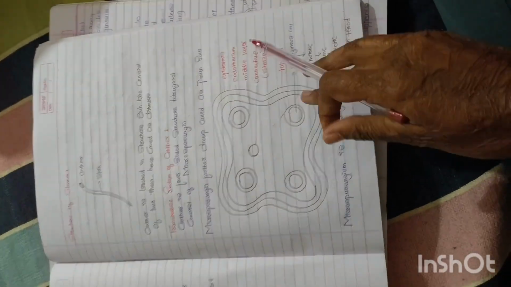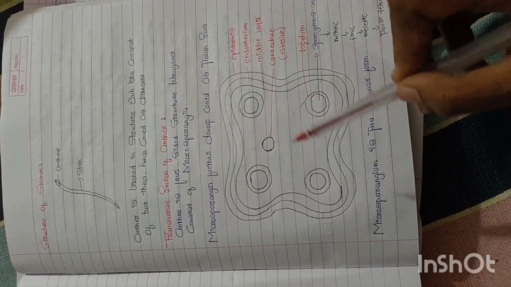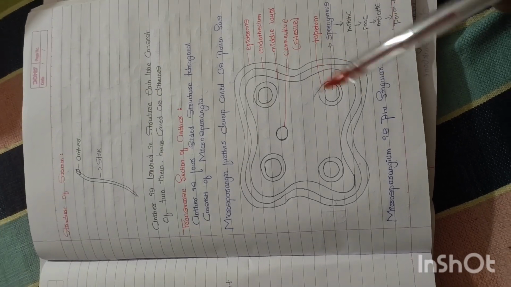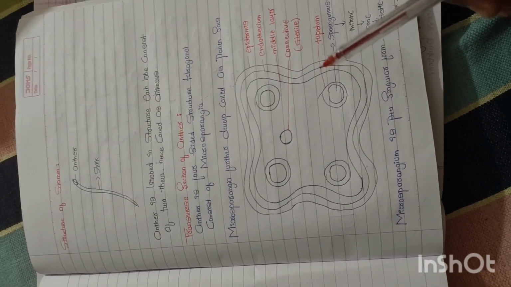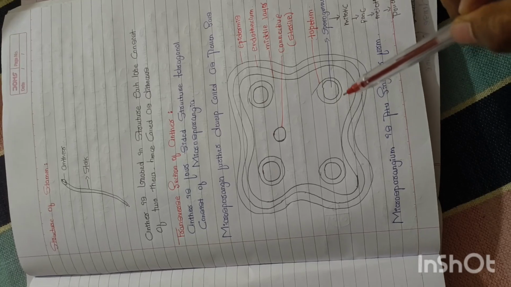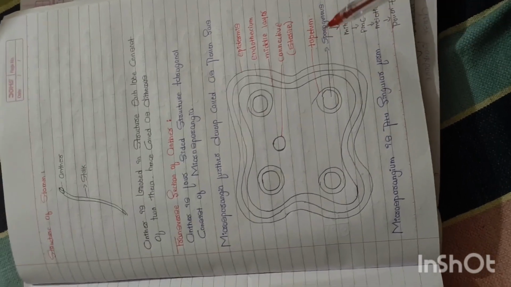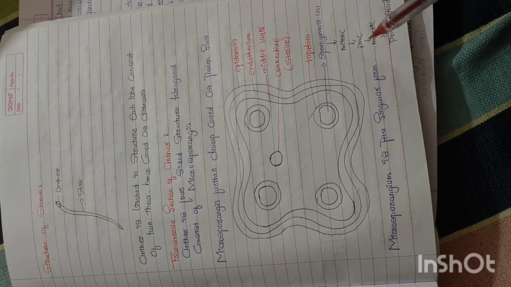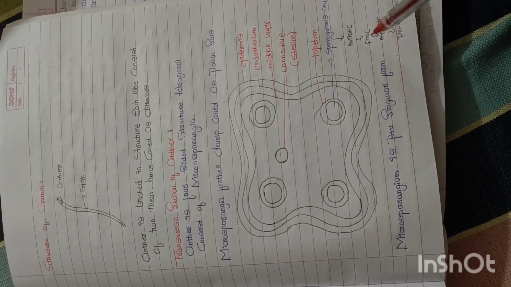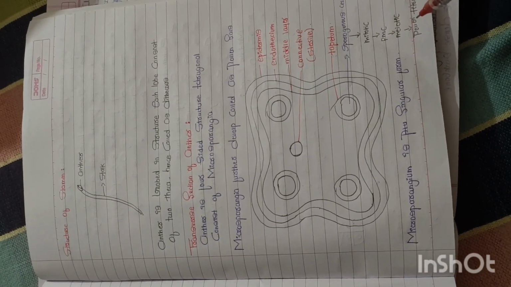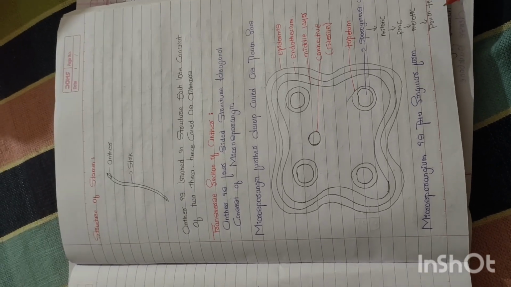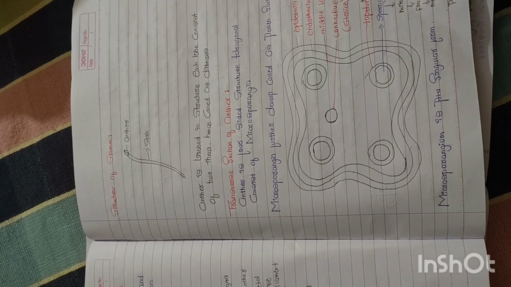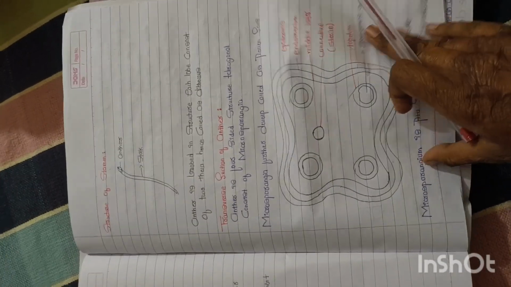Each microsporangium consists of epidermis, endothecium, middle layer, then tapetum. Then the microsporangium consists of sporogenous cells. These sporogenous cells undergo mitotic division, then form into pollen mother cells. These pollen mother cells undergo meiotic division, then form into a pollen tetrad. Then what is the role of the layers of the microsporangium?